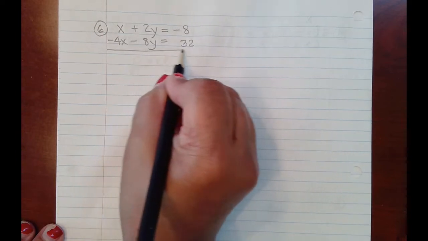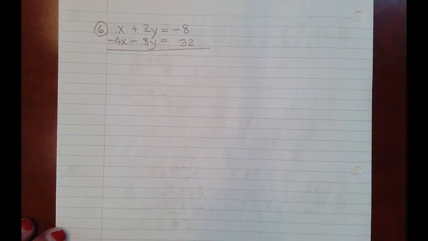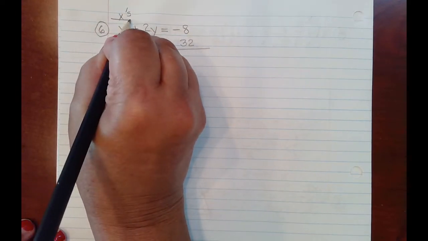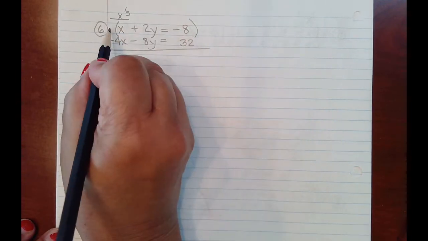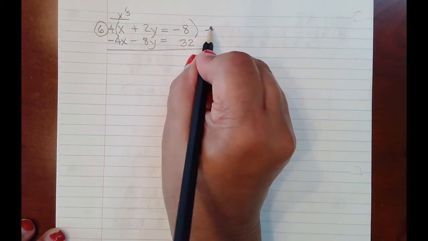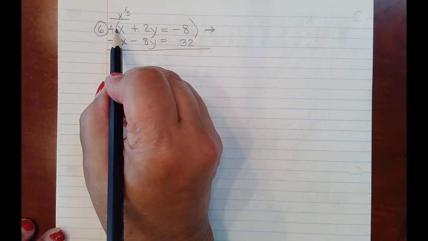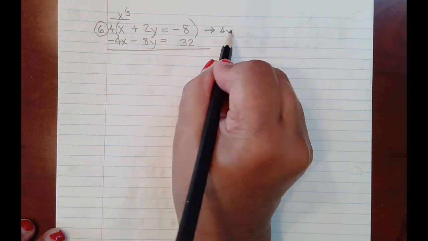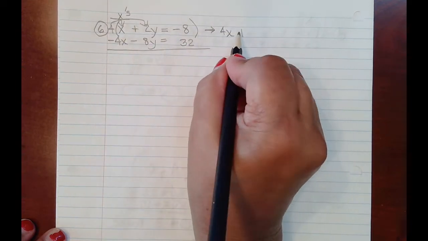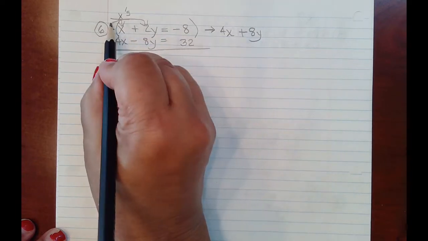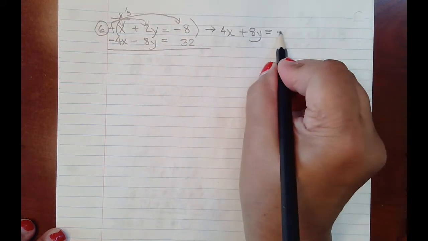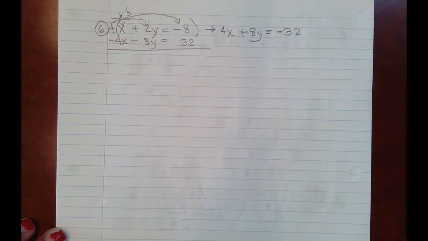You can use any method you want. I'm going to use elimination. I'm going to get rid of the x's, but you are welcome to get rid of the y's. I'm going to do that by creating a coefficient of +4, just because I can see this one has a coefficient of -4. So multiplying the one that's here by 4 gives you a 4x. Multiplying 4 by the rest of the terms creates an 8y. 4 times 2y is 8y. And then 4 times -8 will give you a -32 on the right-hand side of that top equation.